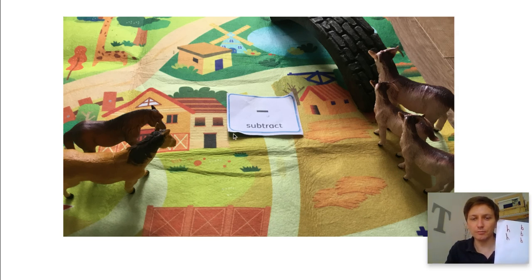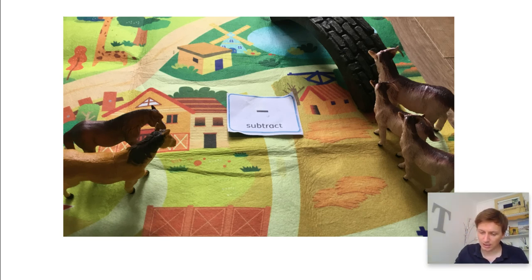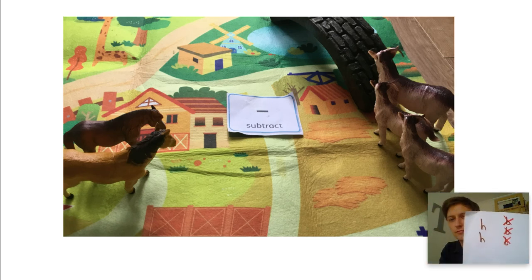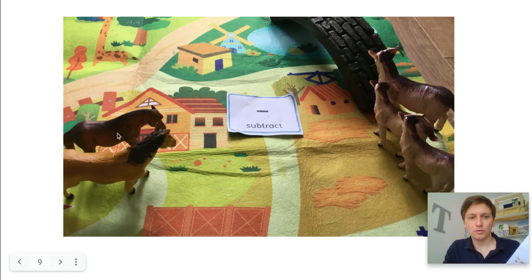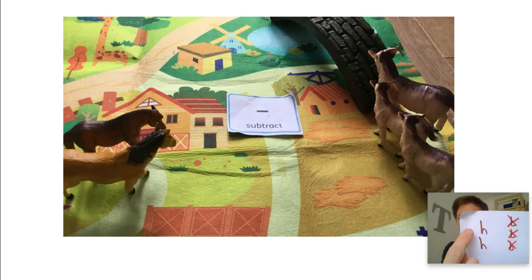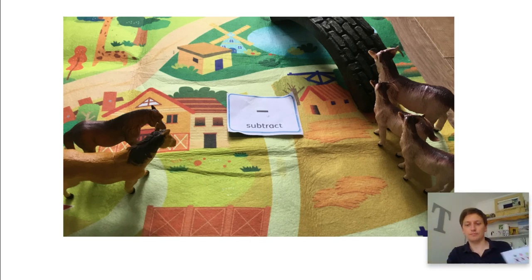So we're not going to see them because they're going to go. So I'm going to take away the billy goats. So how many have I got left? The 2 horses. So 5. Count them on the screen. 1, 2, 3, 4, 5. Take away the billy goats means that I have 2 horses left.